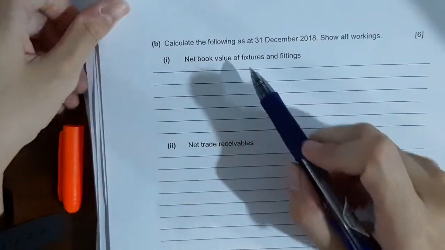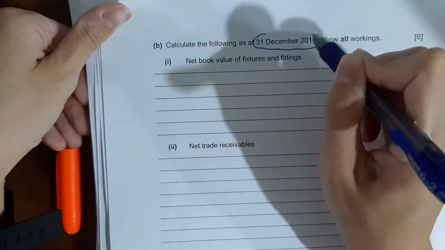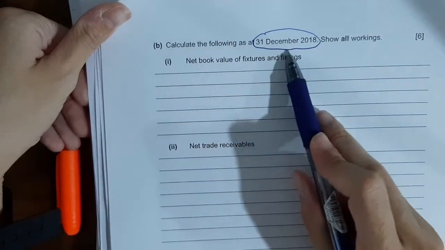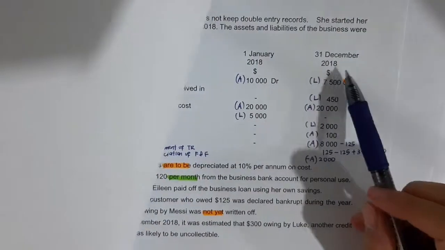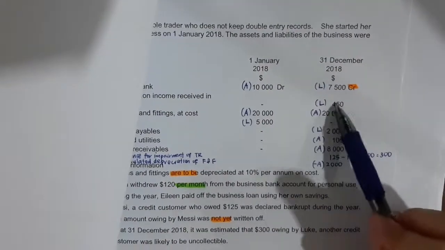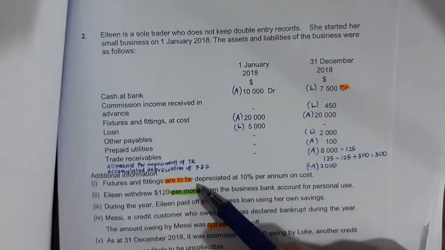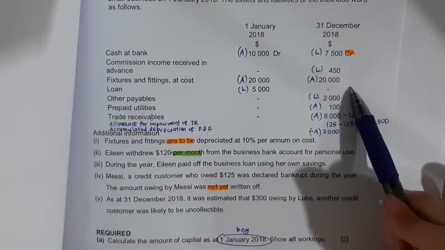Now they ask you to calculate the balances as at 31st December 2018. So these will be the balances on this date, 31st December 2018. But before we look at all these balances, we have to look at the adjustments, because these are the adjustments that we are supposed to adjust on the last day of the year.